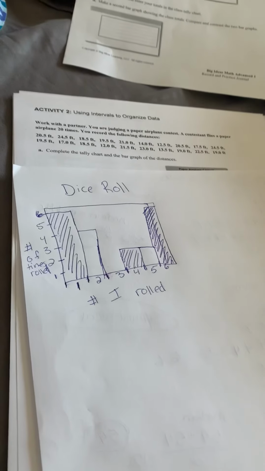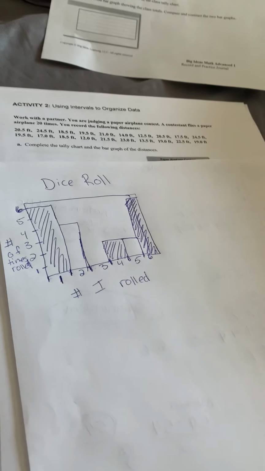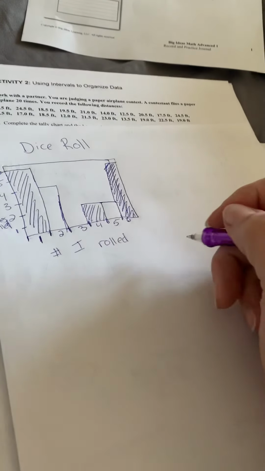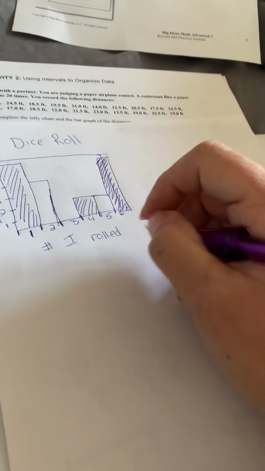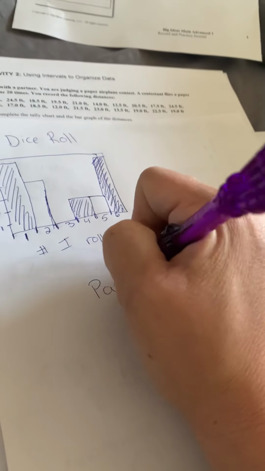Let's make another bar graph. This time I'm going to use some data that they gave me in the book. And it says that you are judging a paper airplane contest, and a contestant flies a paper airplane 20 times. And this is the data that we get. So I'm going to start by putting my title on here, and this is paper airplane contest.